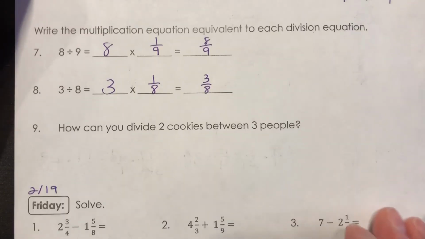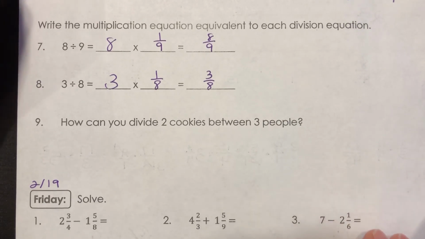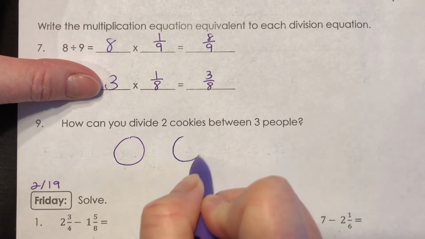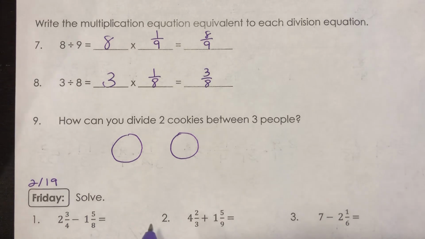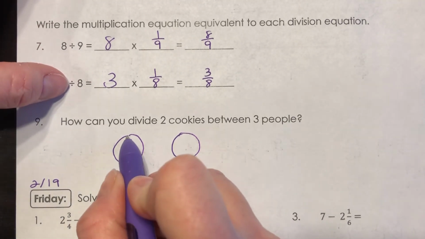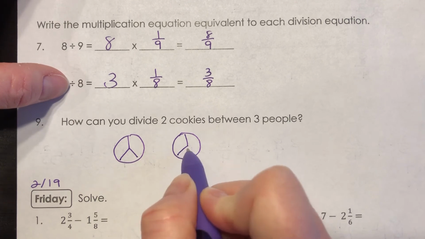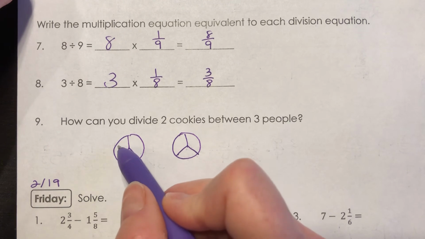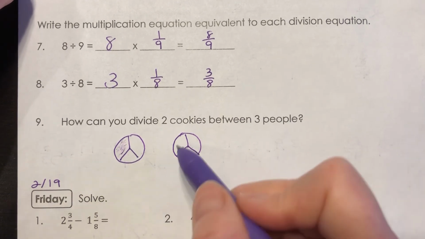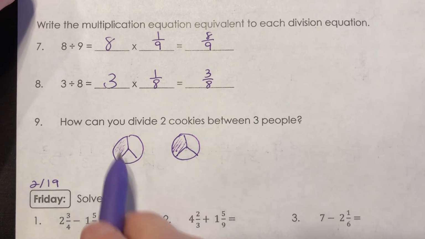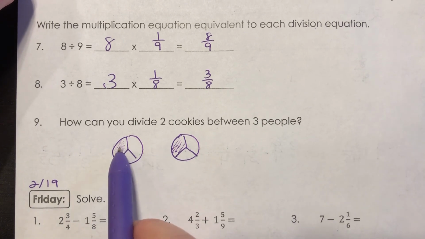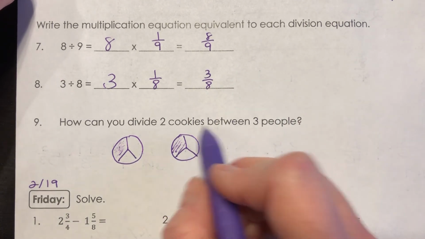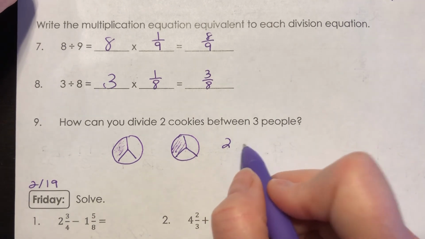Number 9 asks, how can you divide 2 cookies between 3 people? Okay, so I'm gonna draw my 2 cookies. And if I want to divide those between 3 people, that means I'm going to take each cookie and cut it up into 3 pieces, right? And then each person would get 1 piece of the cookie. So this is how I would divide it up. Person number 1 would get those 2 pieces. Person number 2 would get that. Person number 3 would get that.